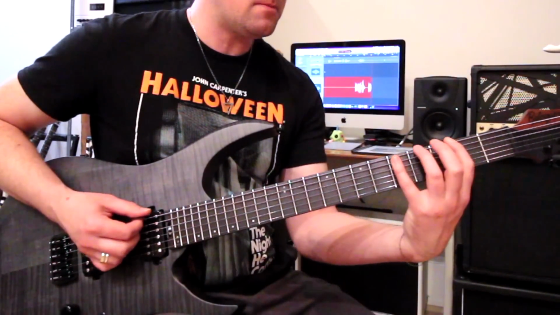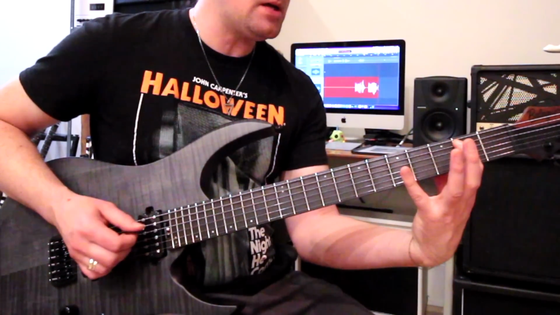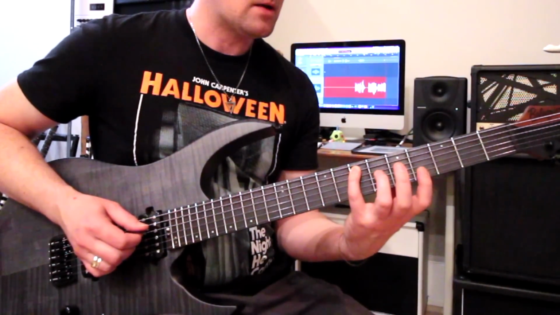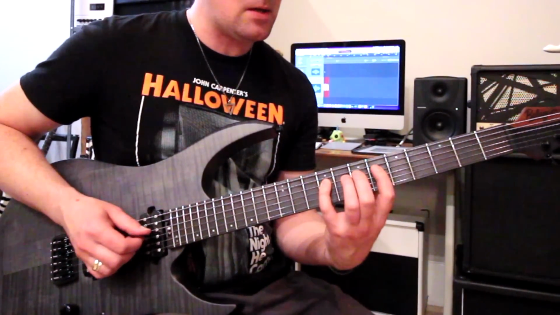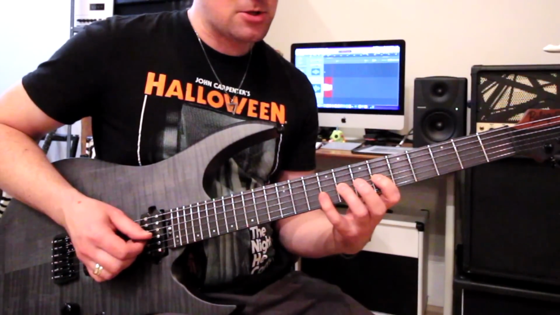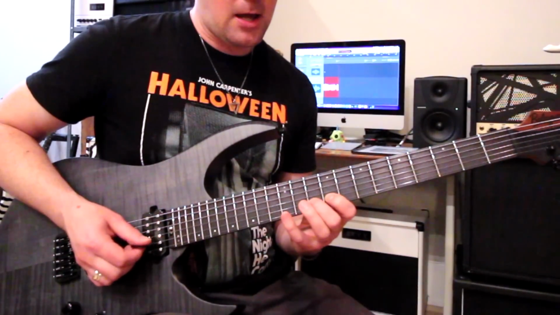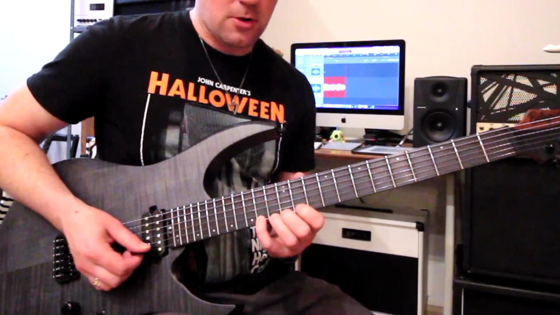E, F sharp, G sharp, A. Then on the A string here, we're going to have B, C sharp, D sharp, E. Continuing on here, F sharp, G sharp, A, B. C sharp, D sharp, E, F sharp, G sharp, A, B, C sharp, D sharp, E, F sharp, and G sharp.